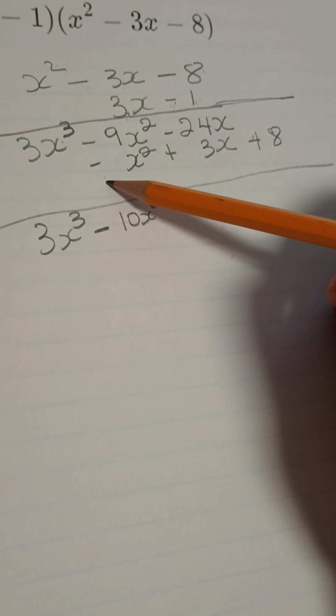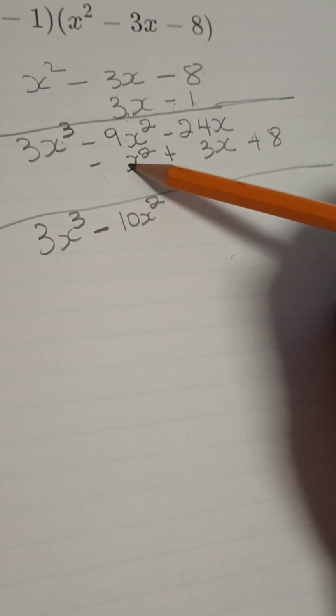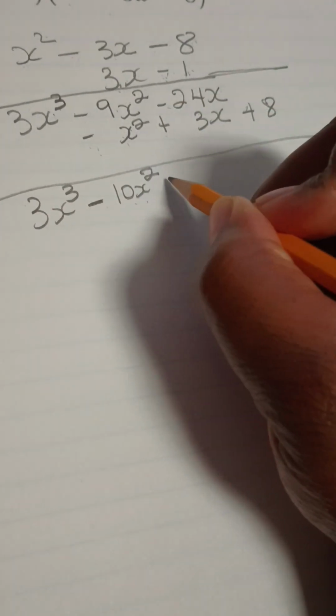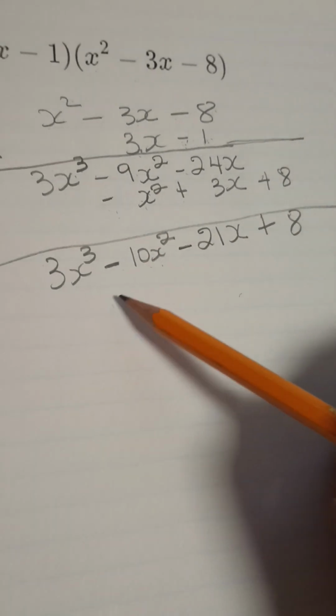When you're adding two negatives, you keep the sign and then you add the digits. That's how I get negative 10x squared. And when you're adding, you don't forget to keep your variable, right? So now I have negative 24x plus 3x, which is going to give me negative 21x plus 8.